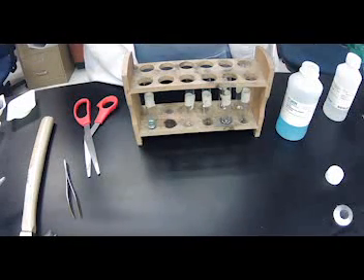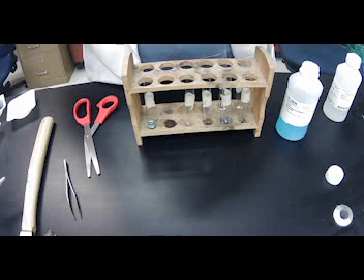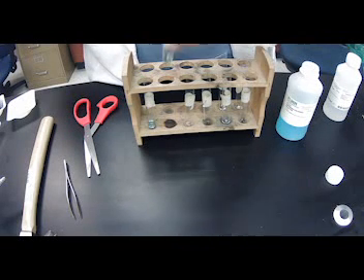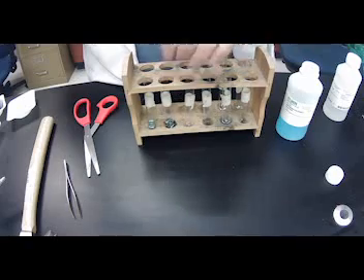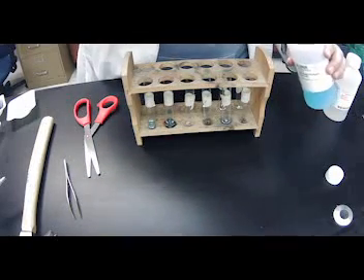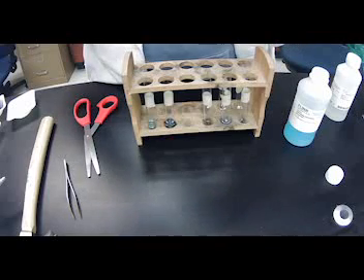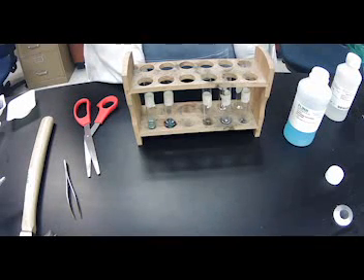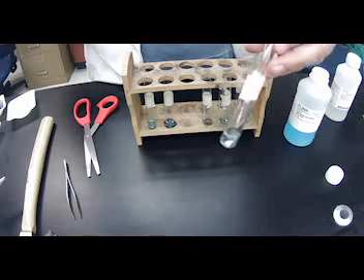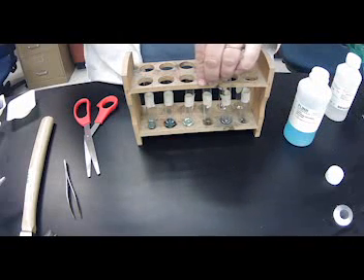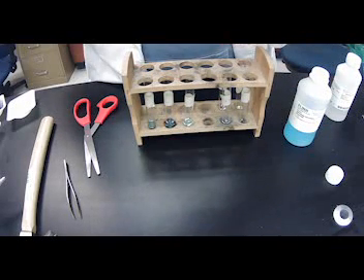The next one we'll see is carbon. Not seeing anything happen with carbon. Next one is copper. Not really seeing any bubbles with copper. Iodine is our next one.